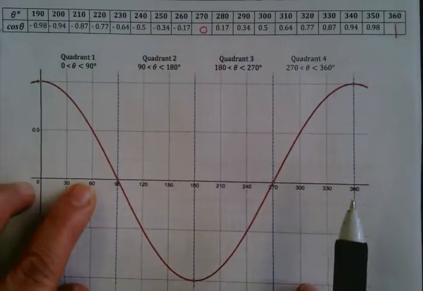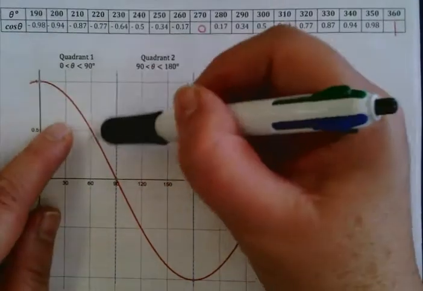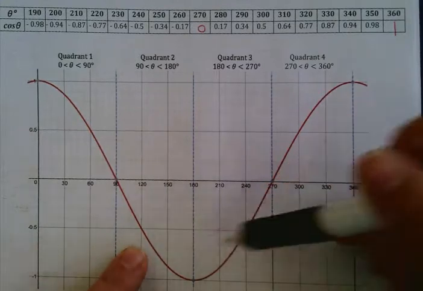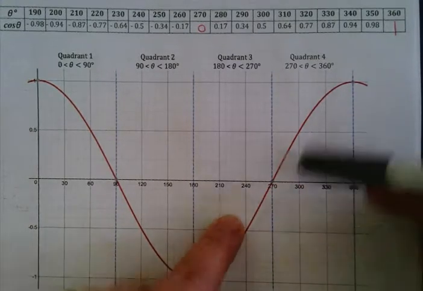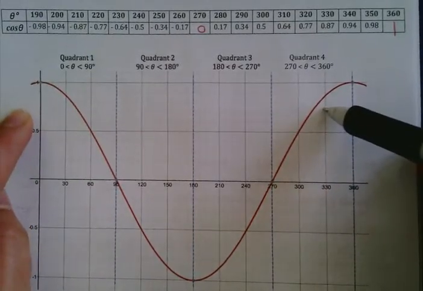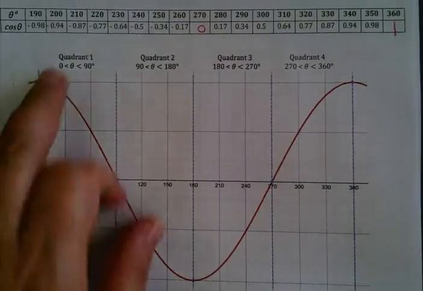Now, does this fit in with all stations to central? Quadrant 1, yes, cos is positive. Look at quadrant 2. Cos is negative. Quadrant 3, cos is negative. Quadrant 4, cos is positive again. All right, so it fits in with all stations to central.